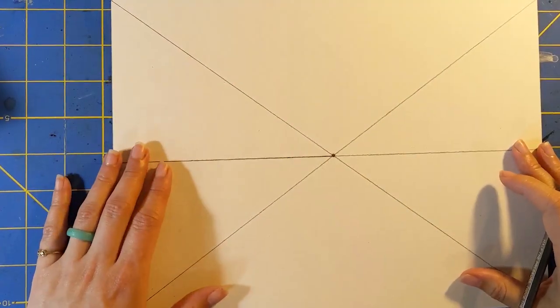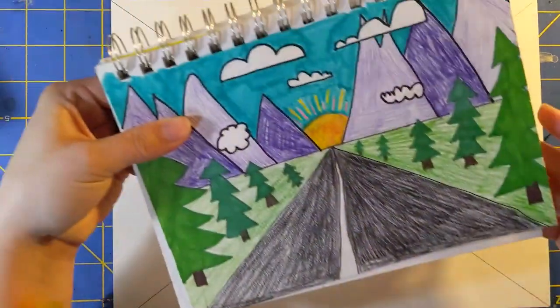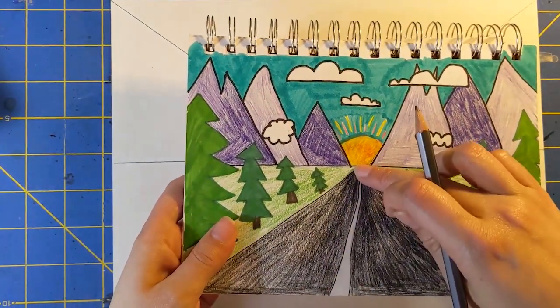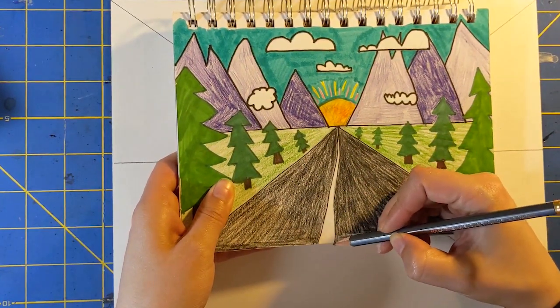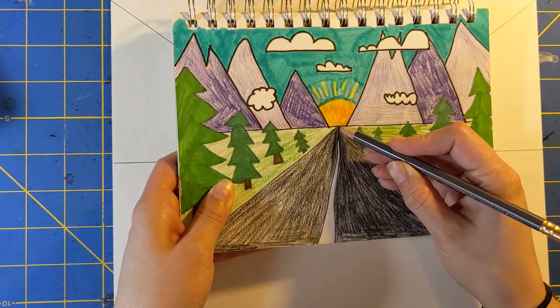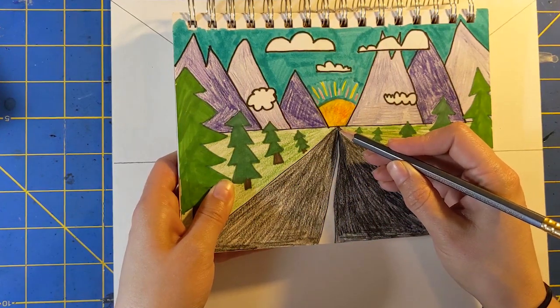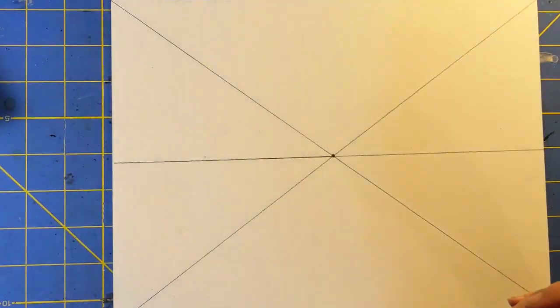The first thing that we're going to draw is the center line going down the road. If you notice, it's thicker at the bottom, closer to us, and it gets really skinny when it gets to the vanishing point. So we're basically going to make a really skinny triangle. I'll show you.